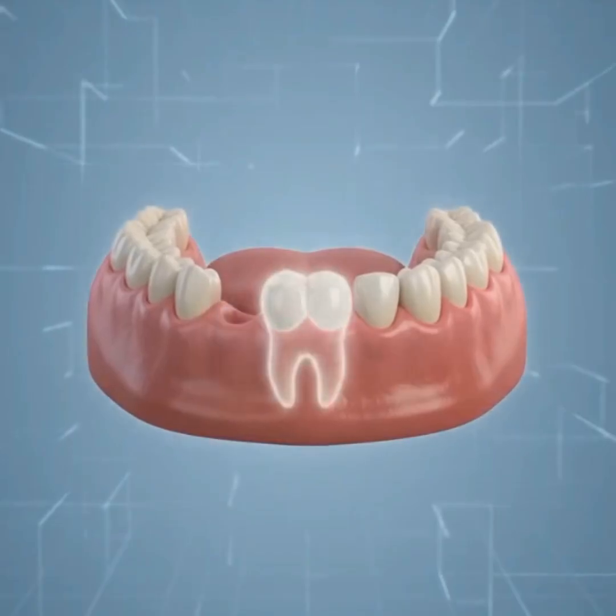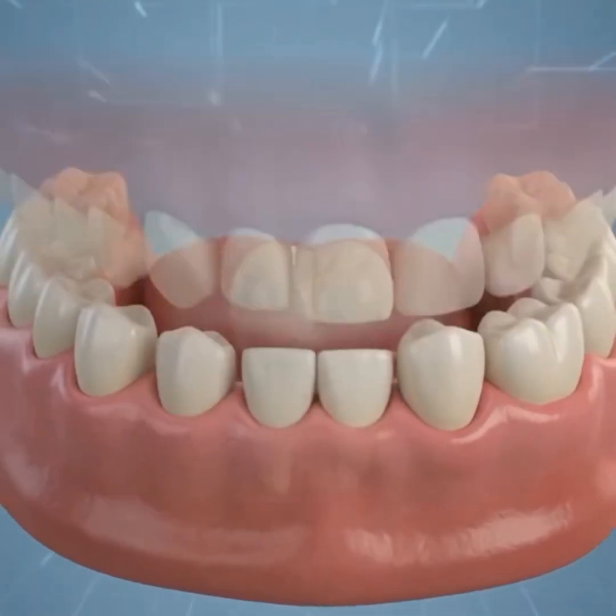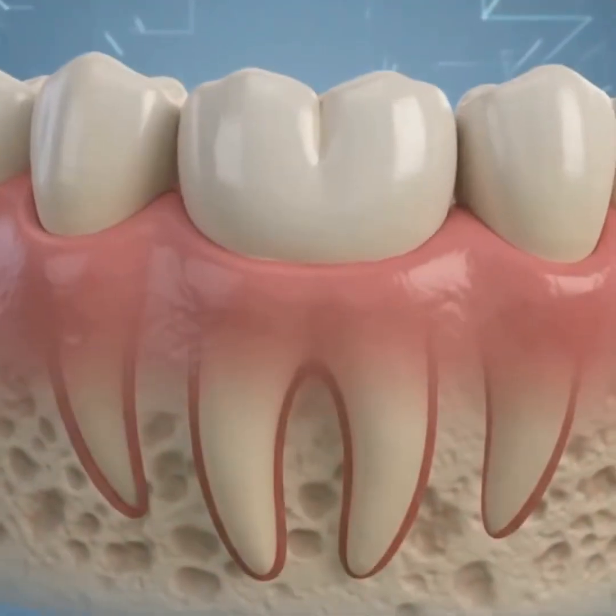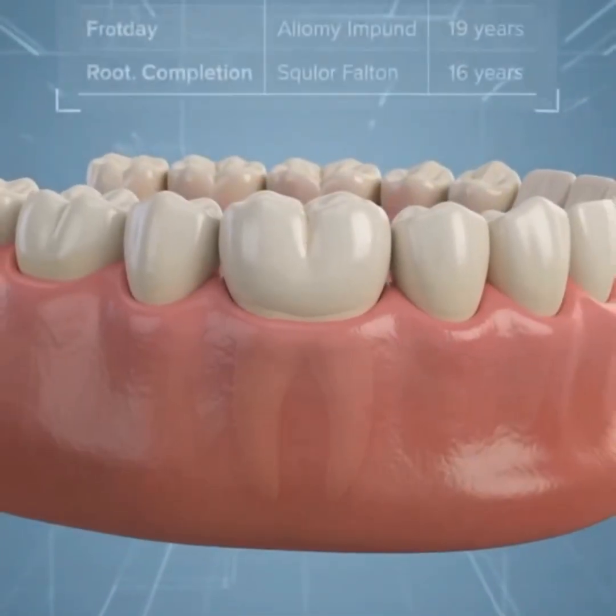Deciduous first molar development. Crown completion occurs by 3 years. Both teeth erupt by 7 years. Roots are fully complete by 10 years.